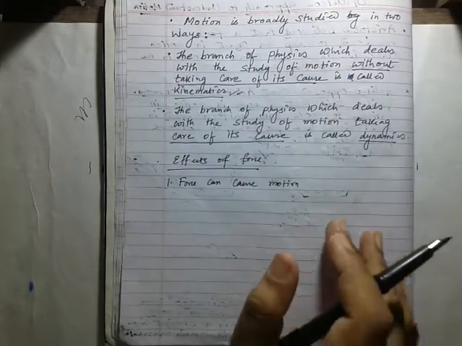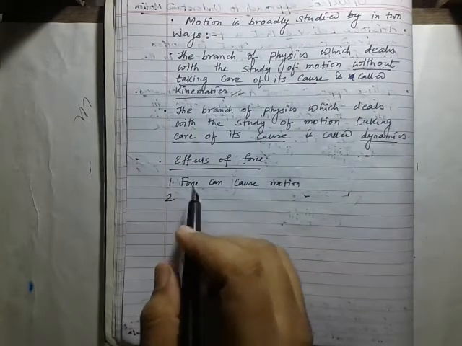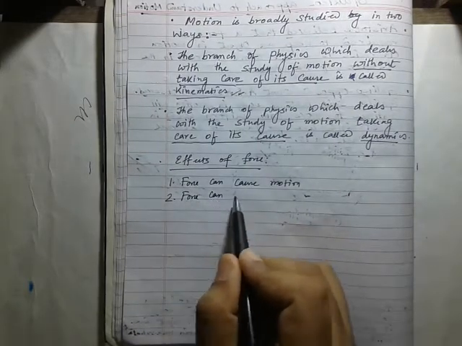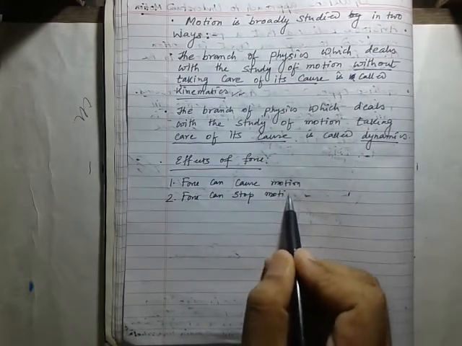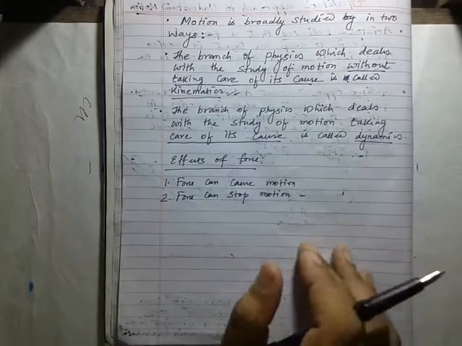Now, force can stop motion. For example, a moving ball can be stopped by the force of your hand, or a rotating top can be stopped by your hand, or a moving ball is stopped due to the force of friction offered by the floor. Those are the examples.